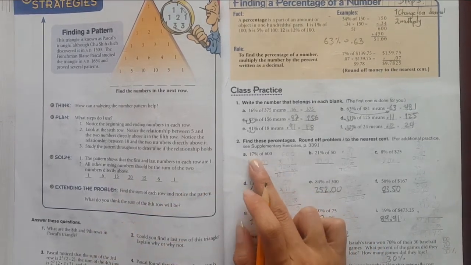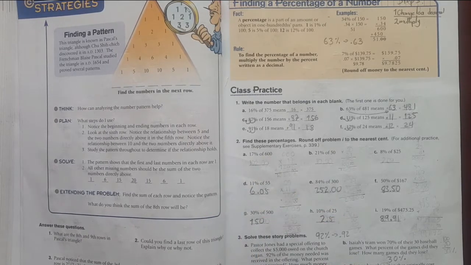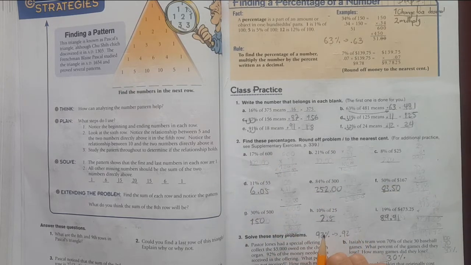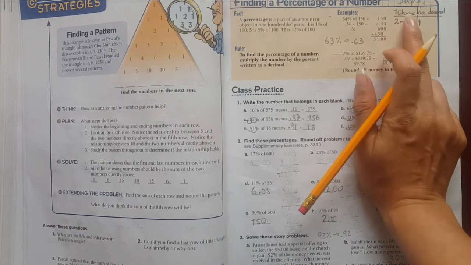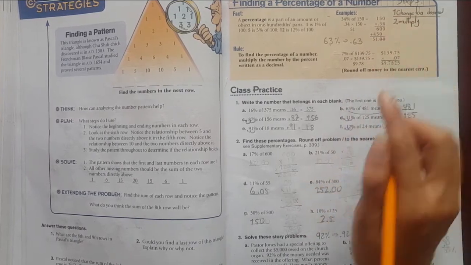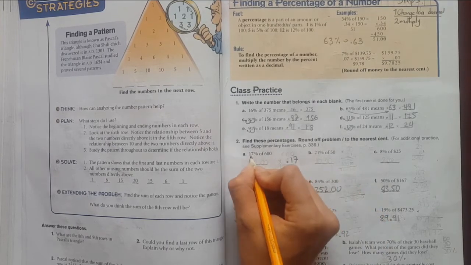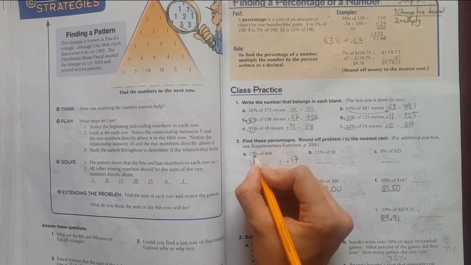¿Cómo hago para saber el 17% de 600? 600 es plata, sí, pero ¿y el 17% de esos 600 cuánto es? ¿Cómo lo hago? Recordemos, mis pasos bellos. Change to a decimal and multiply. First step, change to a decimal. Ya cambié el 17%. ¿Cuál voy a cambiar a decimal? Pues el que tiene porcentaje.